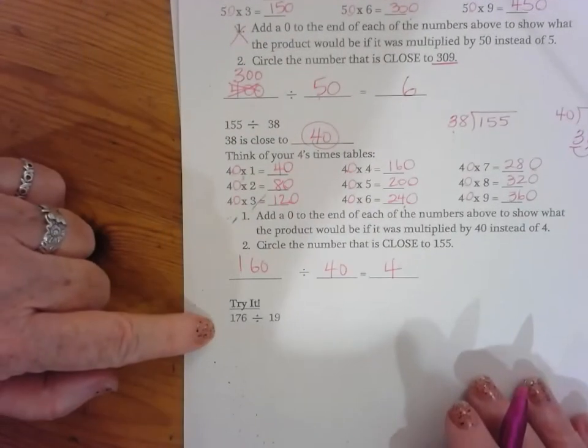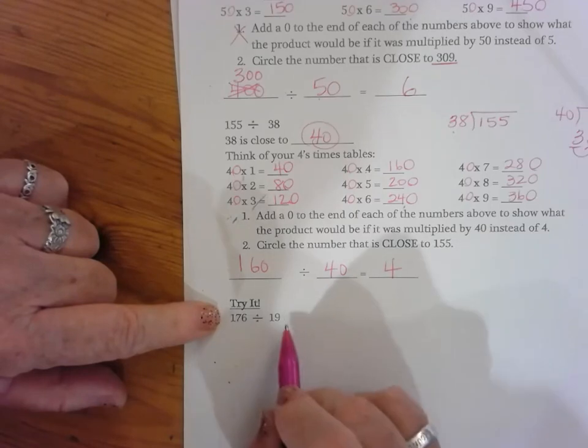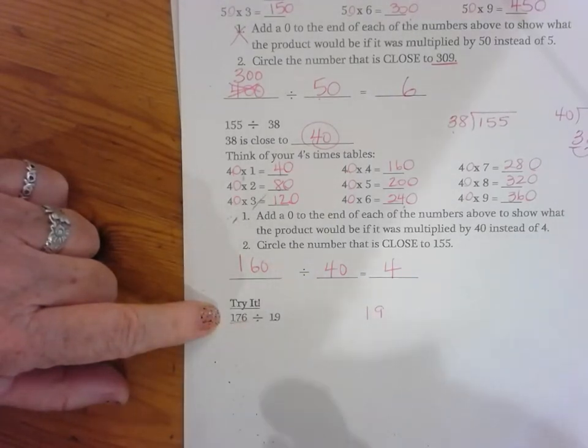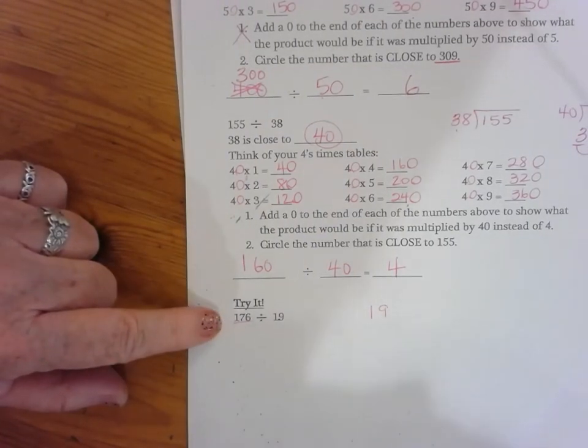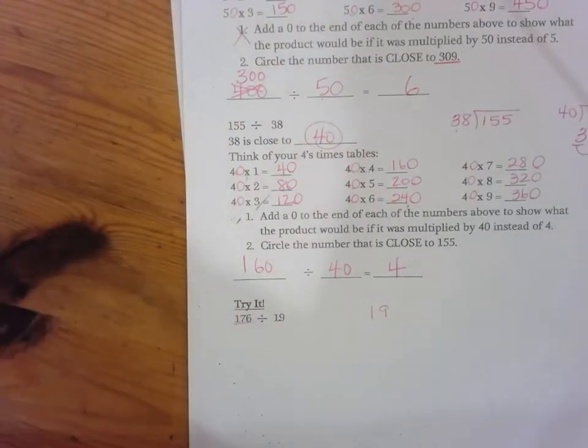So, here's yours. Do this one the same way I've done these three. 19 is close to what? Make the multiples, find what this is closest to, and show me the work. Because tomorrow, we're actually dividing by 2 digits, and this skill will help you get close to where we're starting. Don't worry, you can do this.